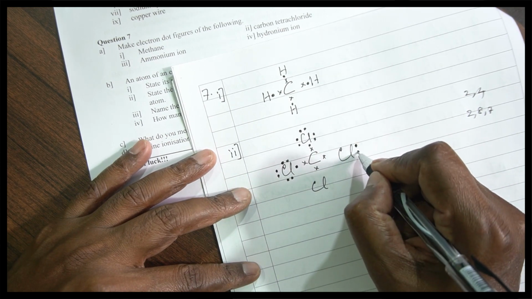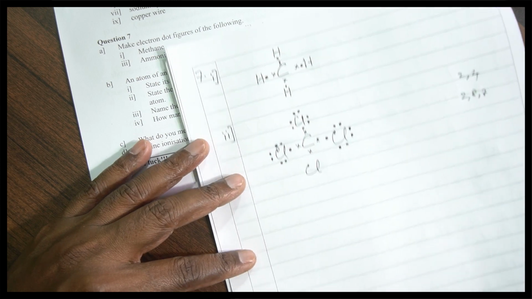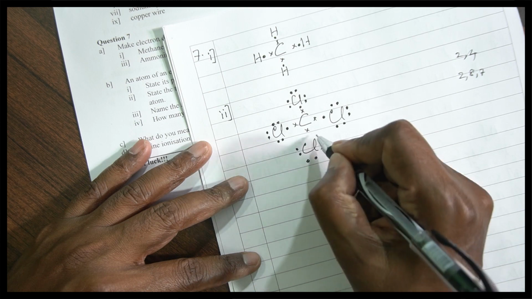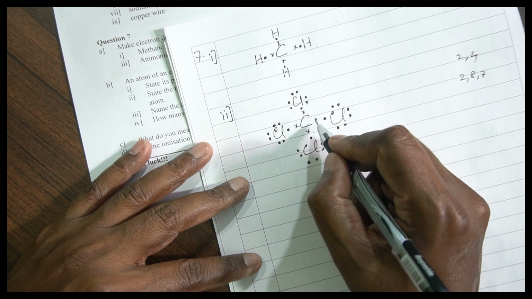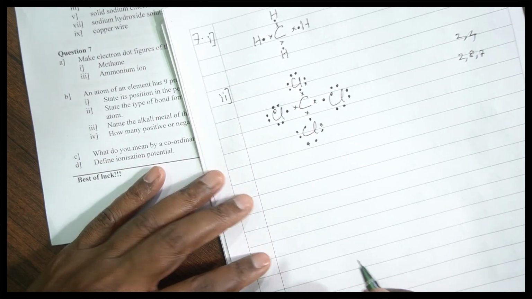This one also has 2, 4, 6 and 1 is shared here, 7. This chlorine also has 2, 4, 6 and 1 is shared here. So the carbon has 2 electrons shared here. So in total it makes an octet. Chlorine also makes an octet. So it is complete.